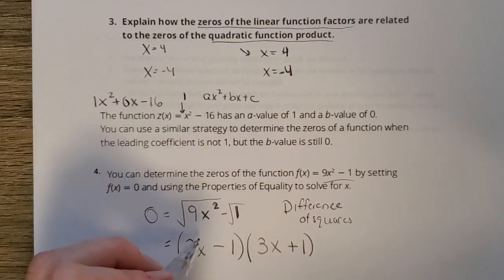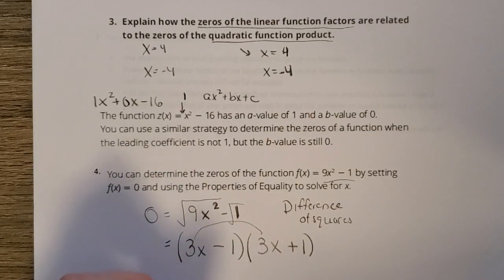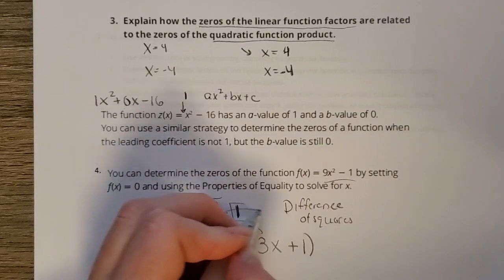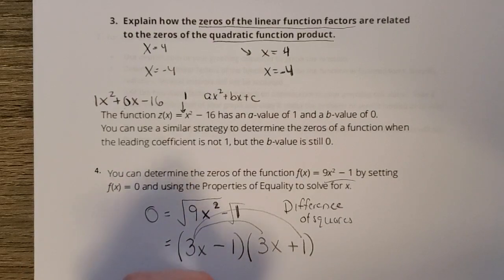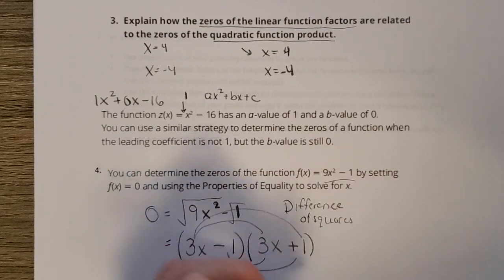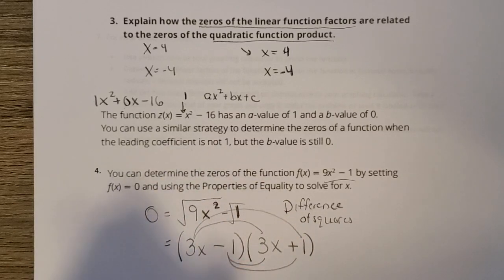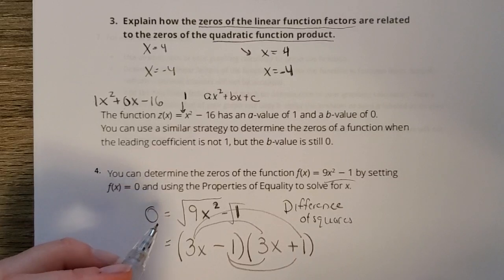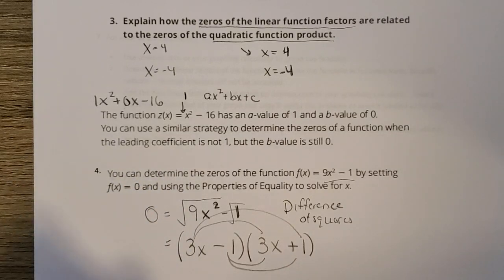And then we can check this. If we do 3x times 3x, we get 9x squared. 3x times 1, we get 3x. -1 times 3x is -3x, and -1 times 1 is -1. If we simplify that, we get 9x squared minus 1. So our factors are 3x minus 1 and 3x plus 1.